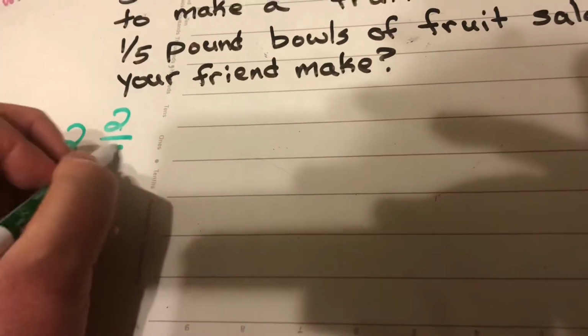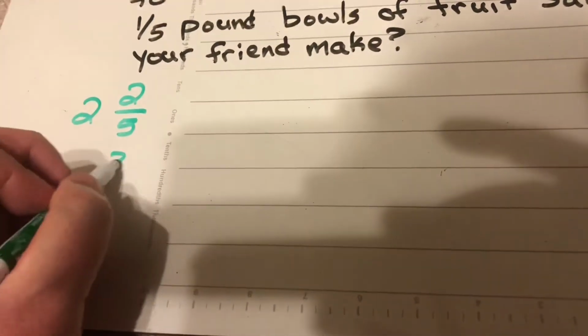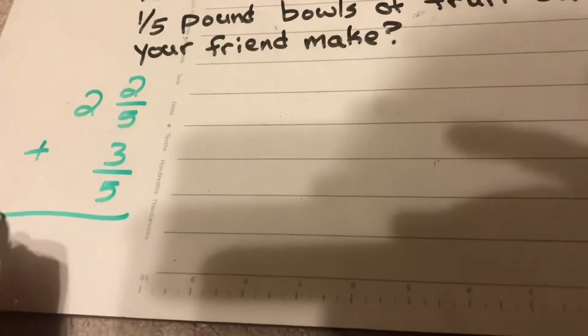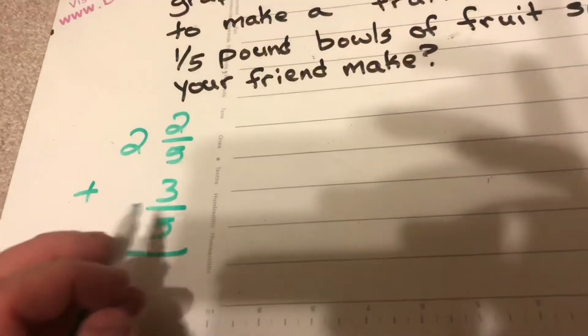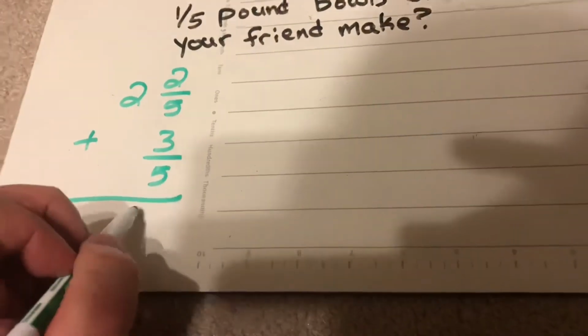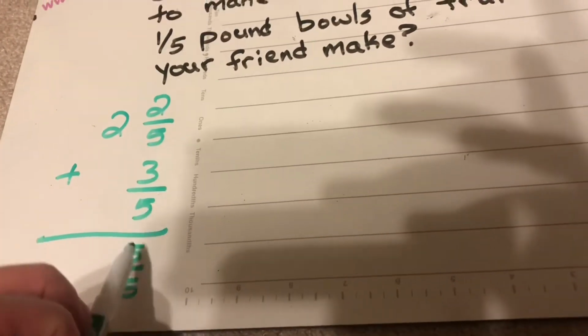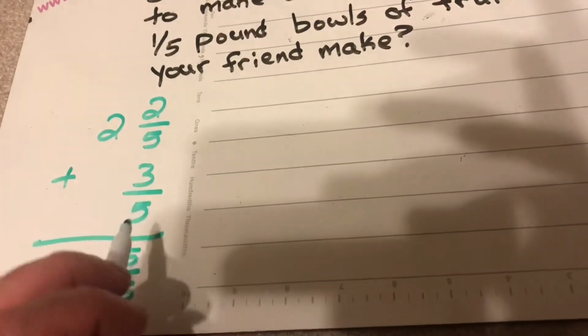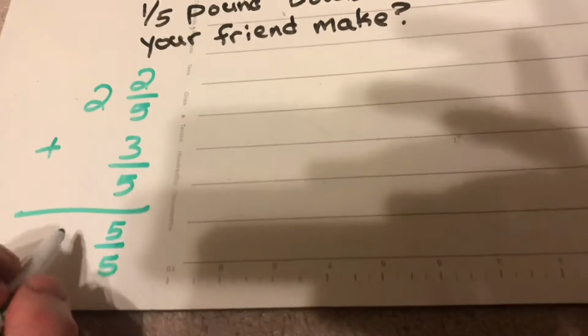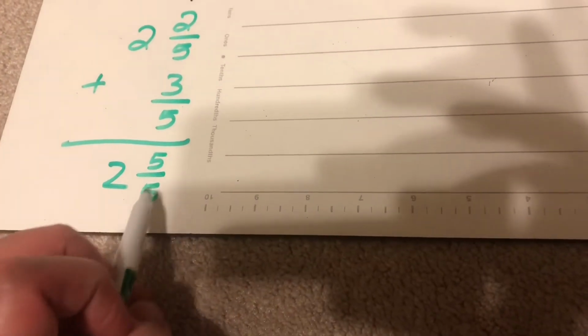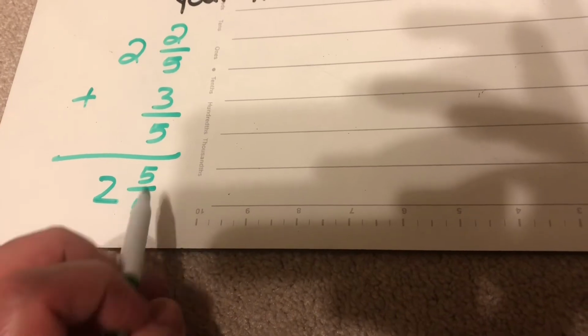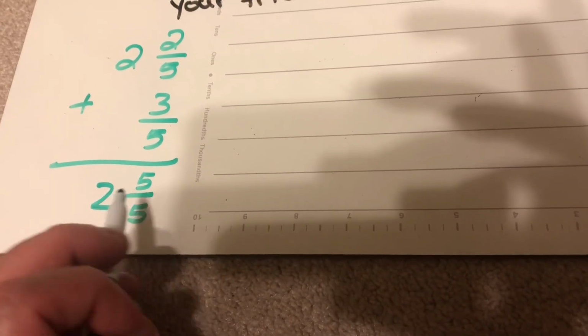2 2/5 plus 3/5. Well, 2/5 plus 3/5 is going to be 5/5, because 2 plus 3 is 5, and my denominator 5 is there. I'm going to drop the 2 down. Of course, I can't leave 5/5 there. That needs to somehow be simplified or changed.